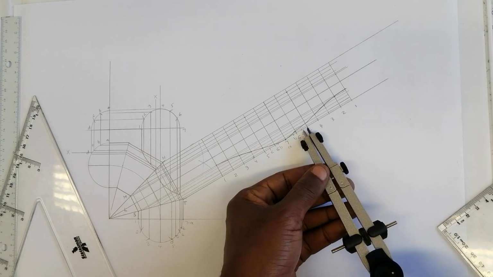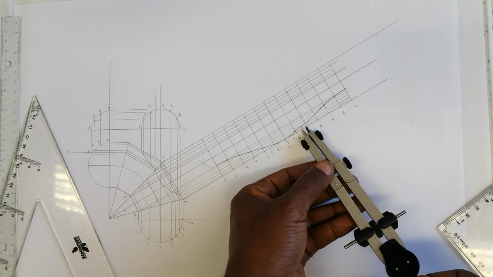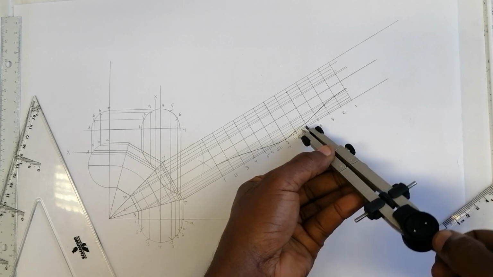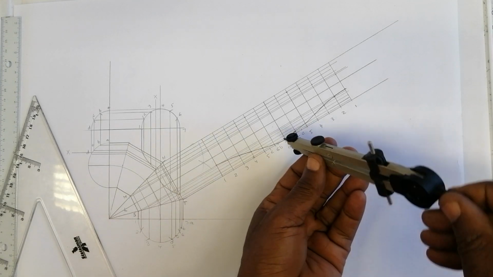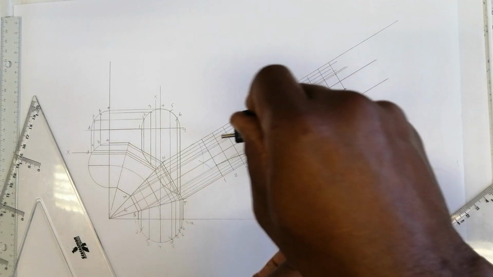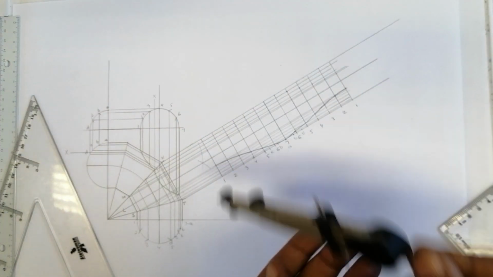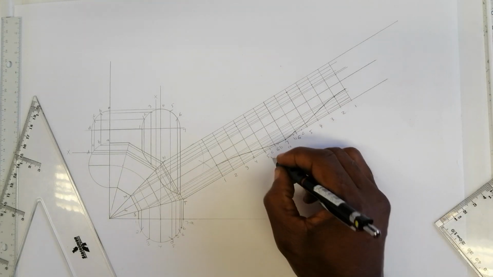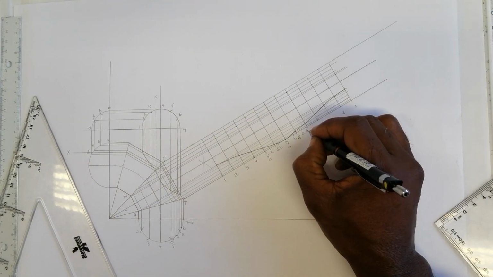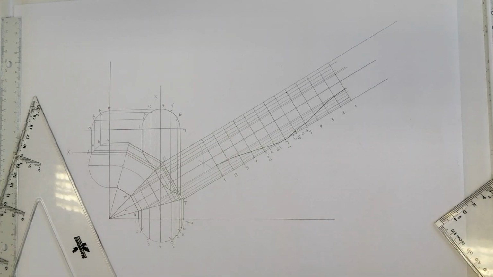My D is almost with my 5, not really. It's half millimeter. So FD here.